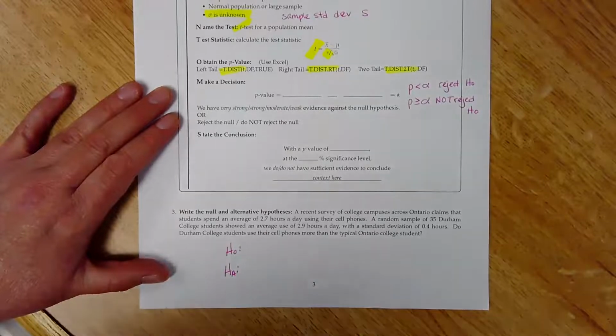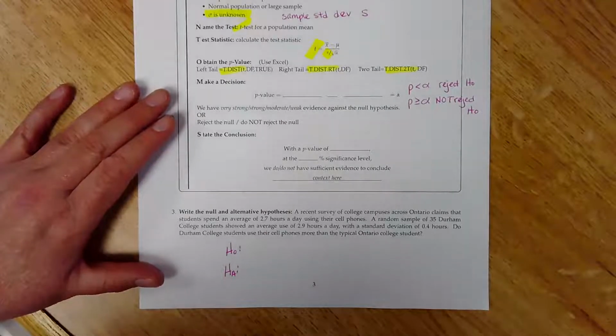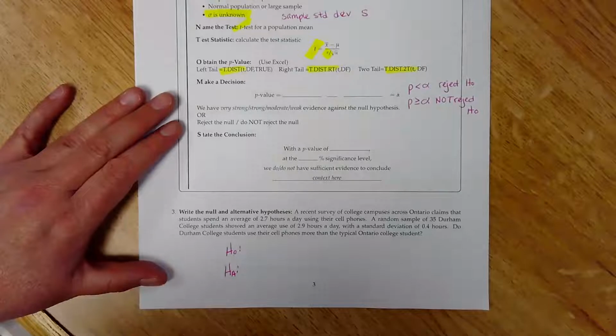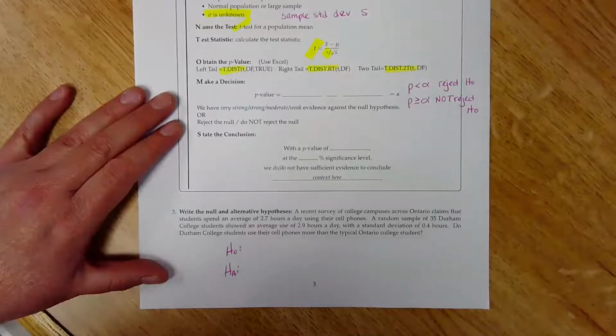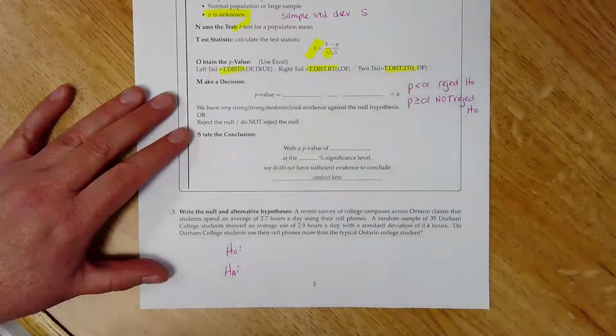A recent survey of college campuses across Ontario claims that students spend an average of 2.7 hours a day using their cell phones. A random sample of 35 Durham College students showed an average use of 2.9 hours a day with a standard deviation of 0.4. Do these students use their cell phones more than the typical Ontario college student?